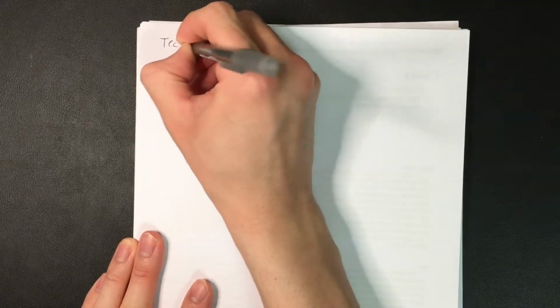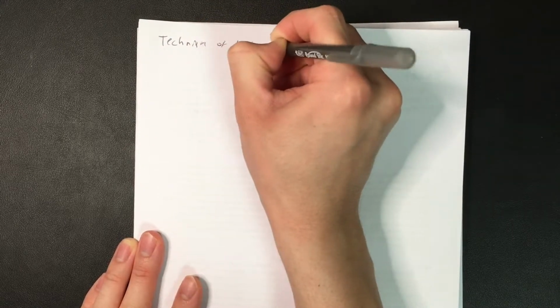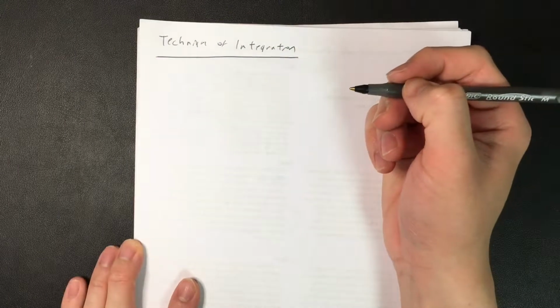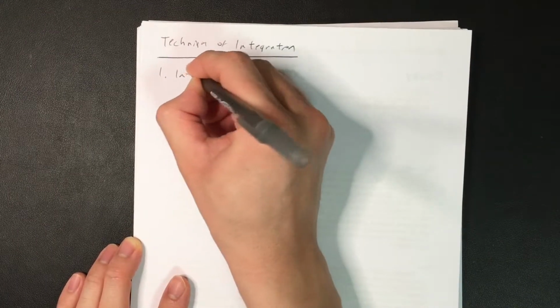Now there are several techniques of integration, as integration is much harder than taking derivatives, and you have to develop intuition on integrating a function based on lots of practice. So the first one is integration by parts.